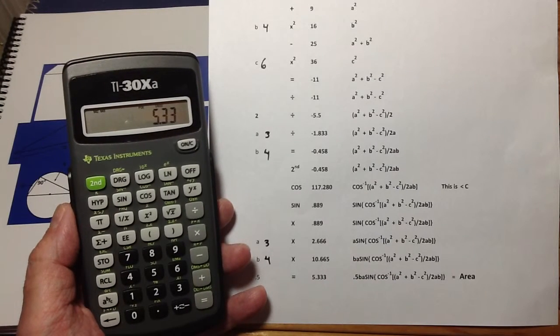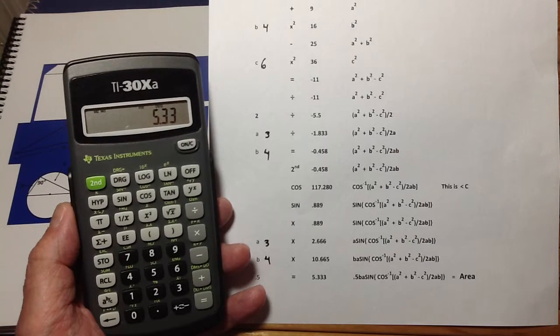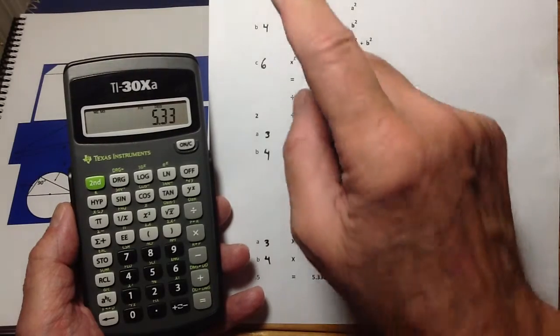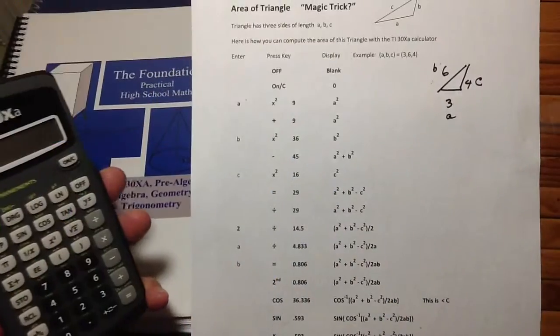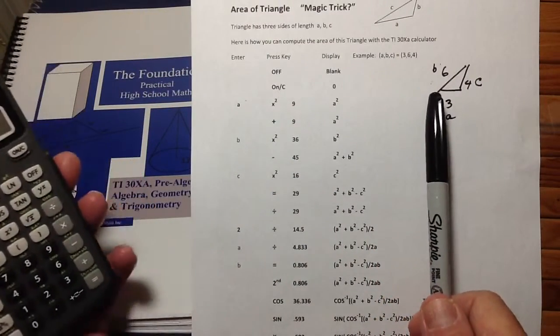If each of the units were inches, it'd be square inches. It's just that simple. Now you need to go through and do this yourself, just exactly what I did, until you can come out with exactly this answer without making a mistake. And you might have to do it several times before you don't flub it up, but just go step by step by step. Now one of the things that you want to do is always check your work, and you want to check it doing it a different way if you can.